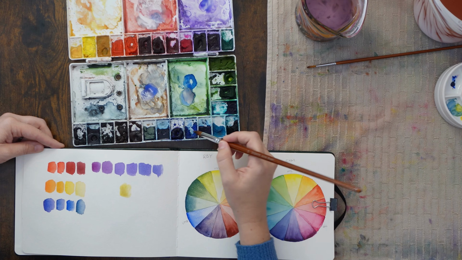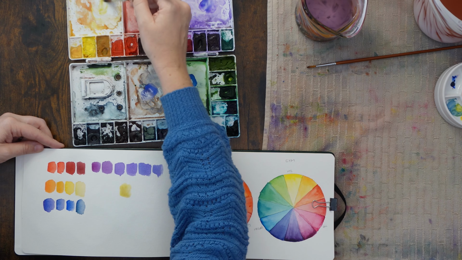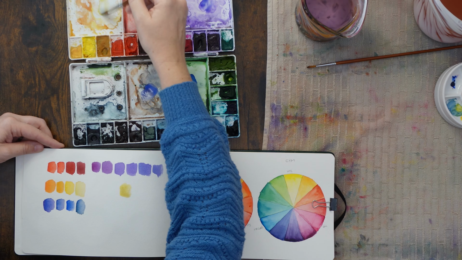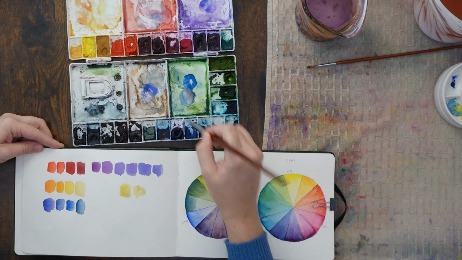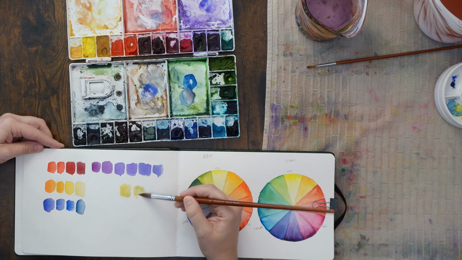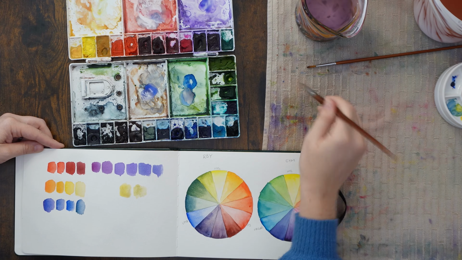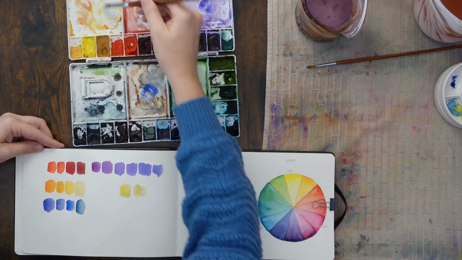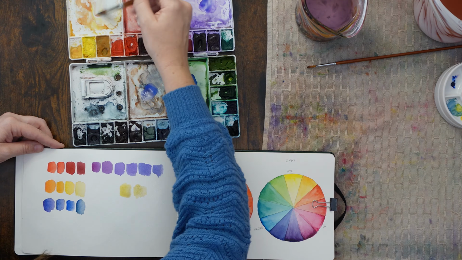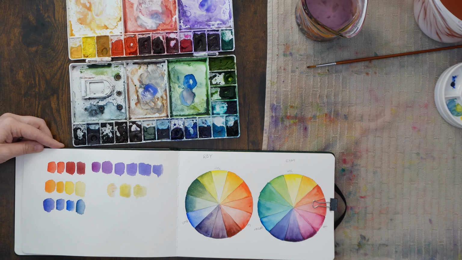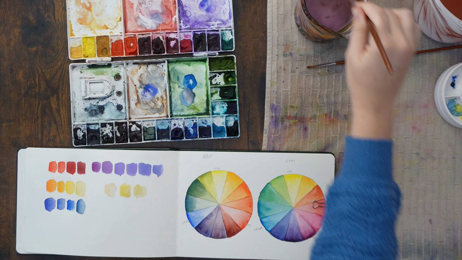And if I take a tiny bit of blue into that, I can make it a cooler version of the yellow. Whereas if I put a little bit of pink or orange into it, it becomes a warmer yellow. So you can play with that with any of your paint colors.